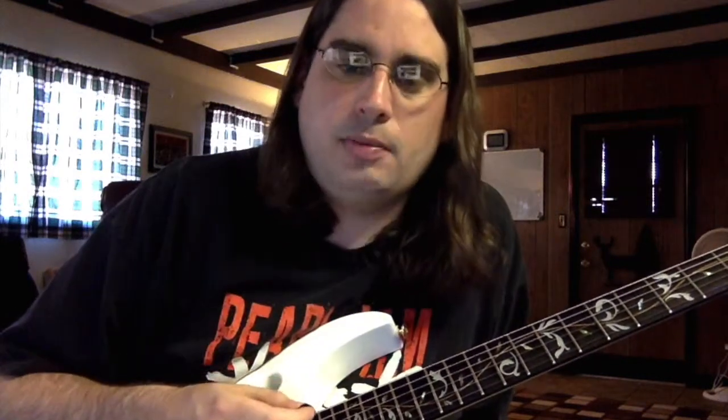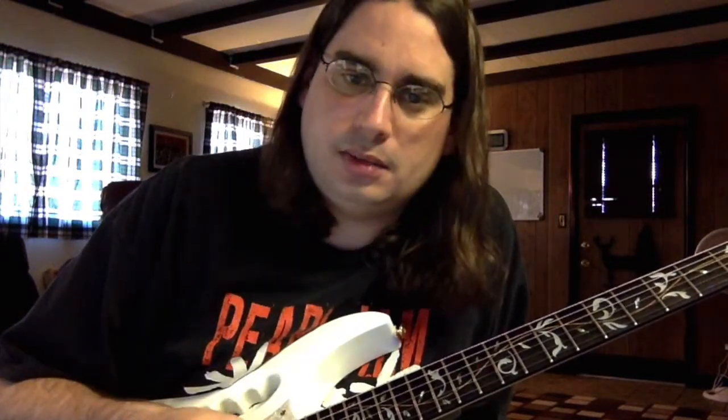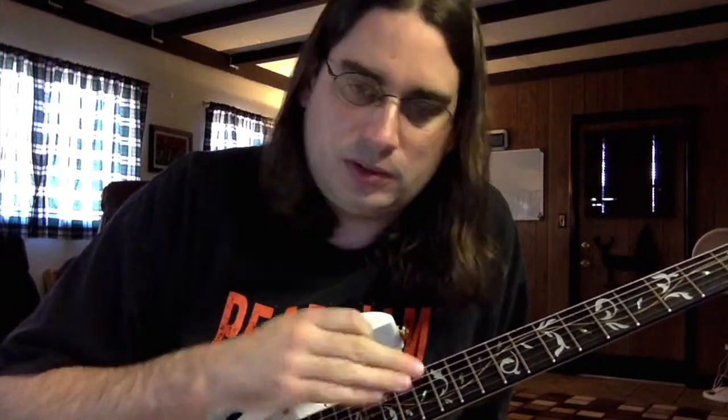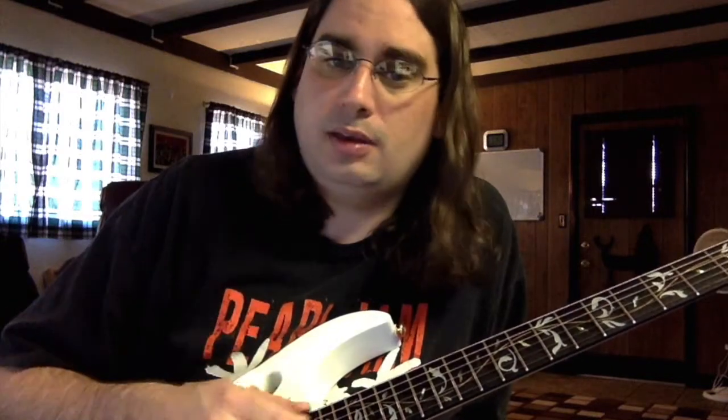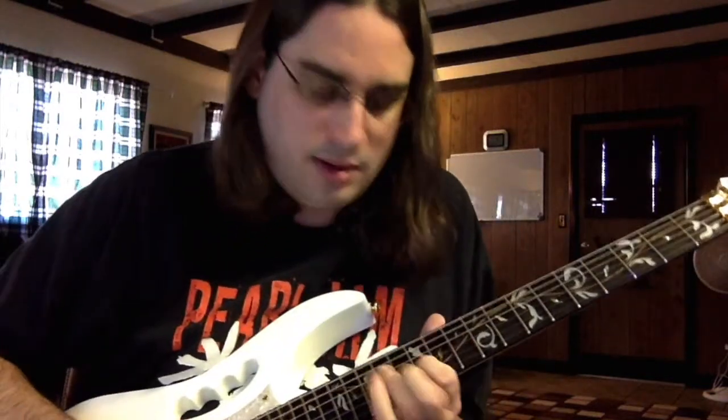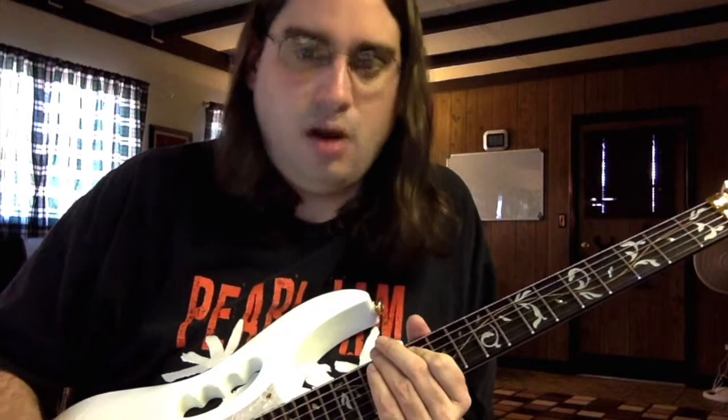Now that's a technique that takes a long time, and like I said, I'll probably do another video on that and talk about that technique specifically. But that's another example of when I would not alternate pick. If I wanted to play an arpeggio, one note per string, very quickly, it makes sense to just go down, down, down, down, up, up, up, up with the pick without trying to alternate pick the whole thing.